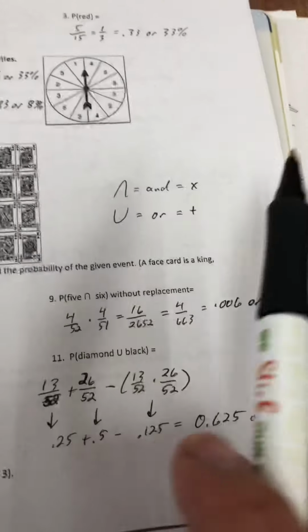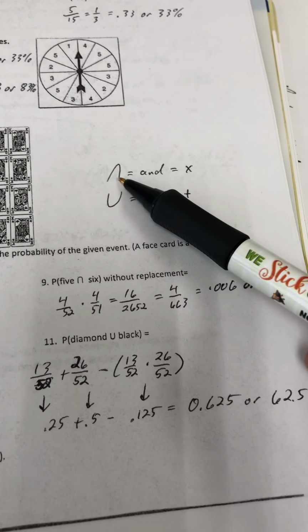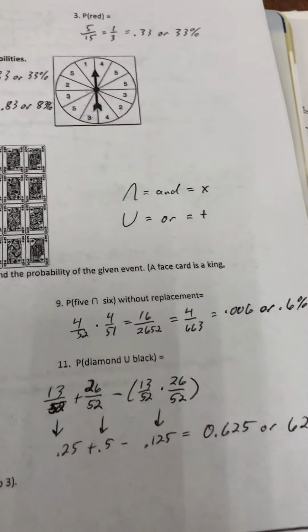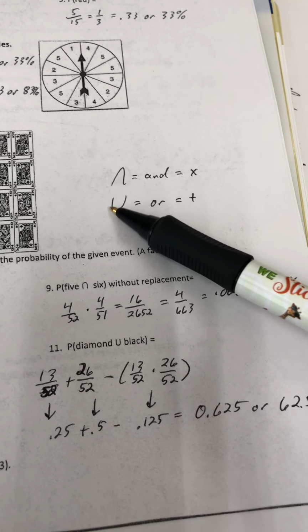For the compound probability, remember when you're working with these, this symbol between the two events means and, and you multiply with that. If you have this symbol, it means or, and you're going to add when you get to that. So let's take a look at a couple of these.